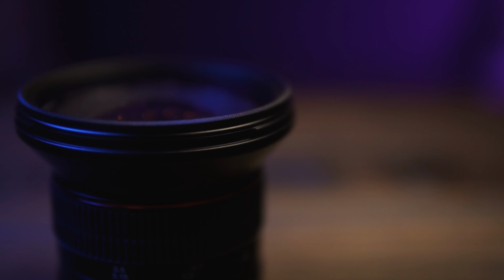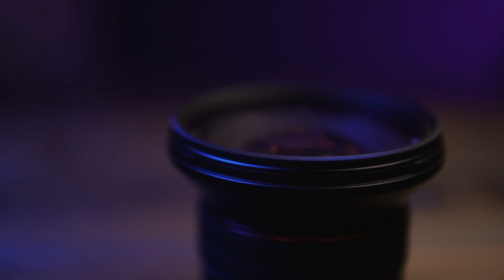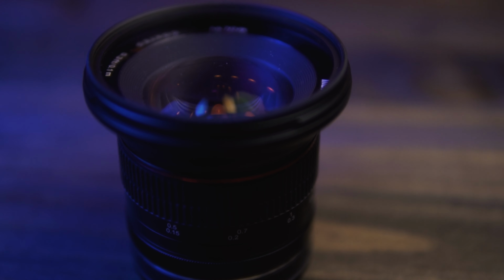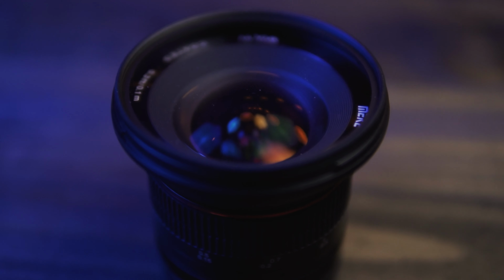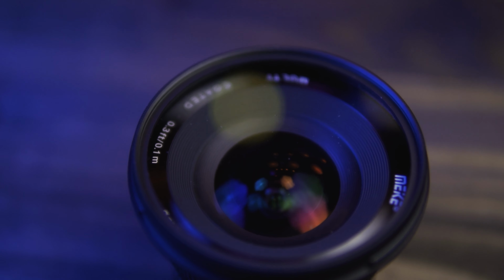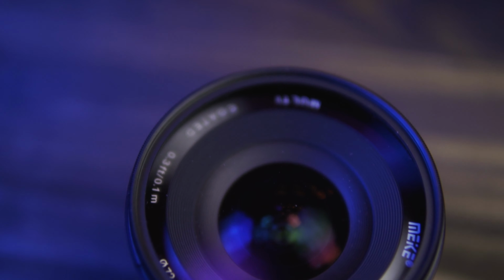So let's get into the next one, and this is actually, like I said, the lens that I like the best. This is the lens I use in my live streams today. This is the Meike 12mm f2.8. Now I don't understand why nobody is looking at this lens for live streaming, or why nobody is talking about this one. But for somebody on a budget, looking for a good lens to live stream with, you can't beat this one.